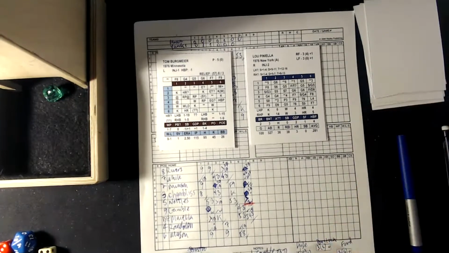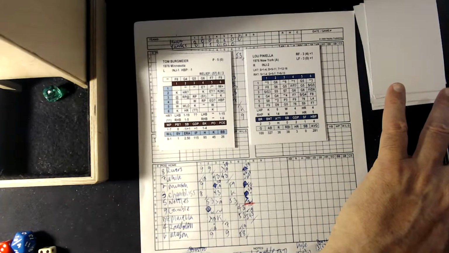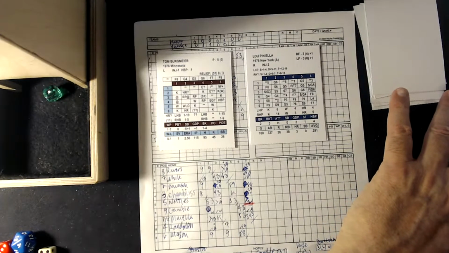I think I fixed it. Let me check the box score. I'm gonna start crying if... All right, Velez is in right field, but he's not in as a pinch hitter. So I got to go back to Velez. I got to remove Velez and bring him in as a pinch hitter.